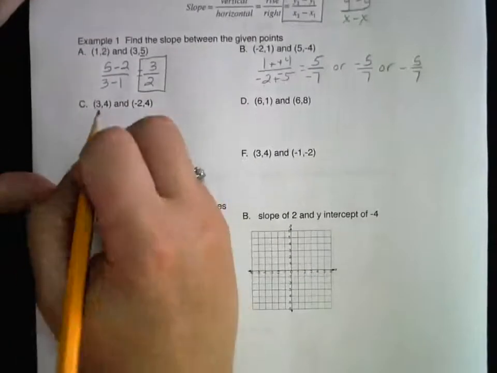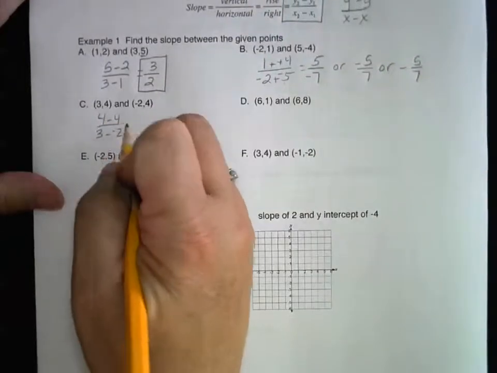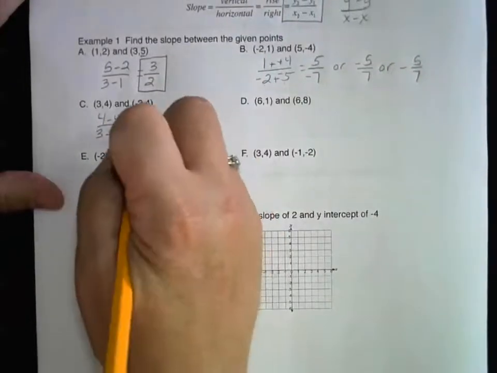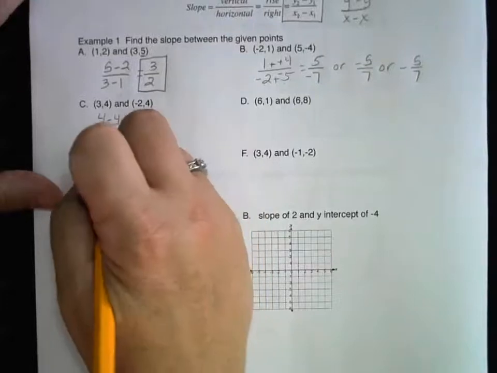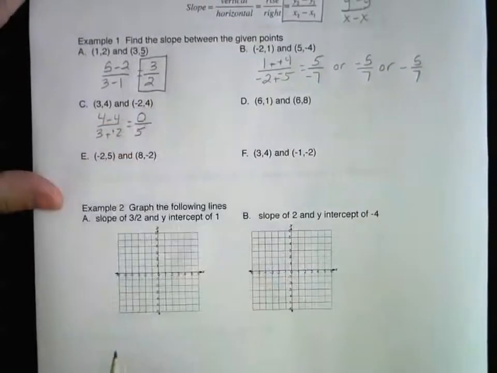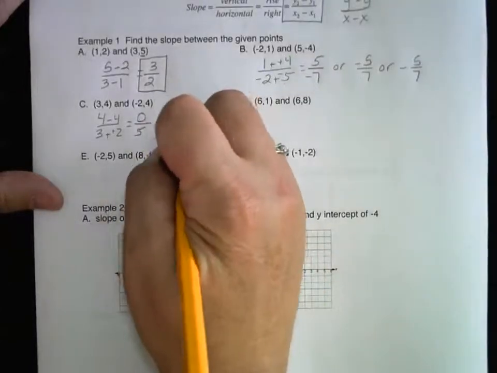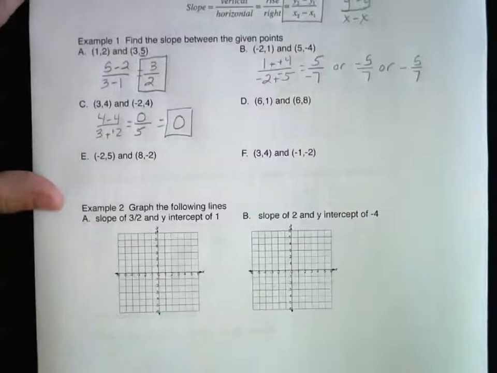Letter C, 4 minus 4 over 3 minus negative 2. 4 minus 4 is 0. When you subtract a negative, that becomes 5. 0 divided by 5 is a slope of 0.